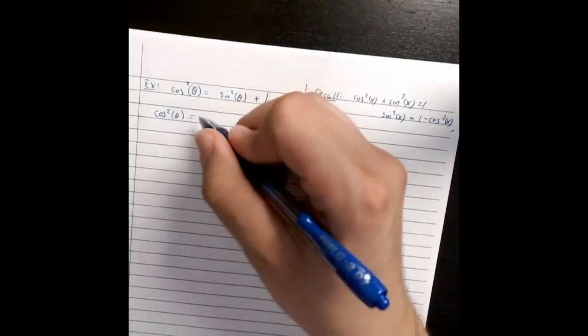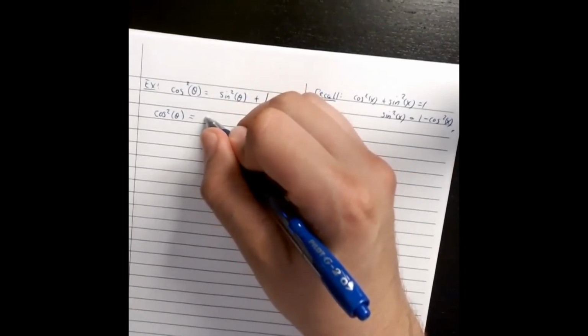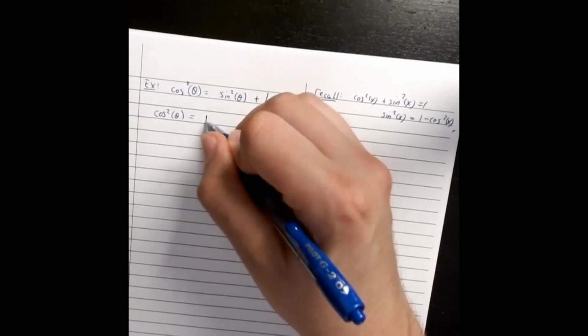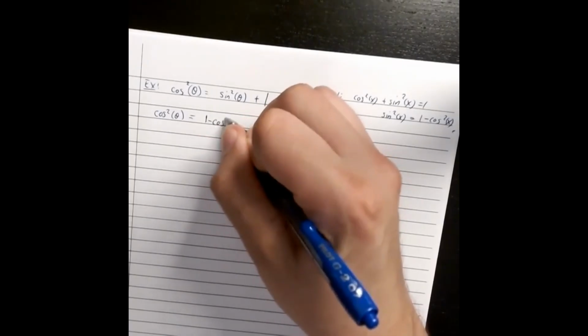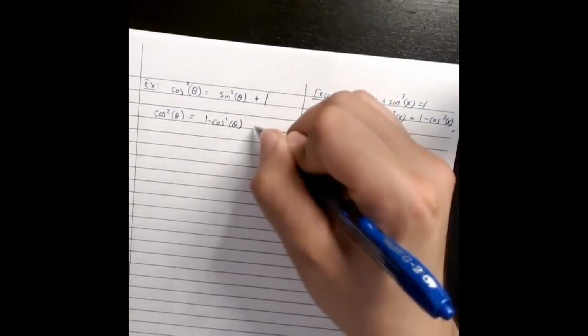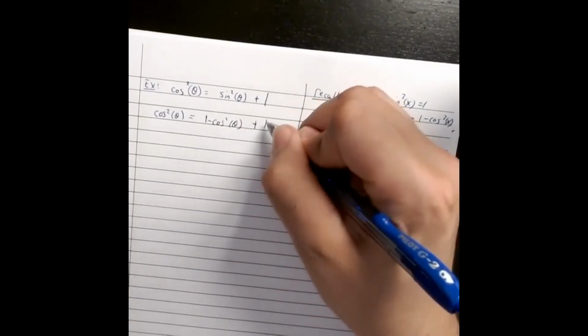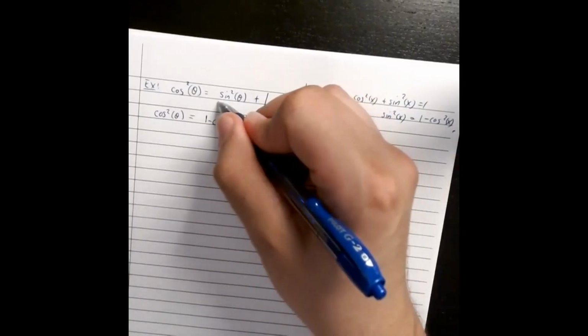Okay, that's fine. So here I'm going to write this as 1 minus cosine squared of theta, and then plus 1. That plus 1 stays, that cosine squared of theta stays, but here these two are changed one for the other. All right, but now things are a lot simpler.